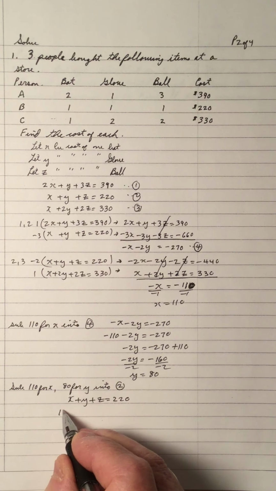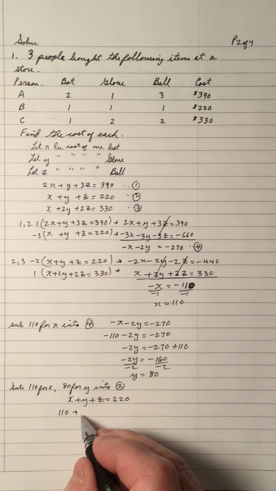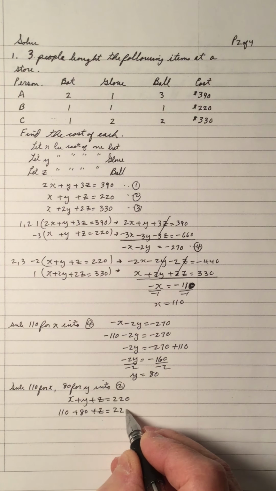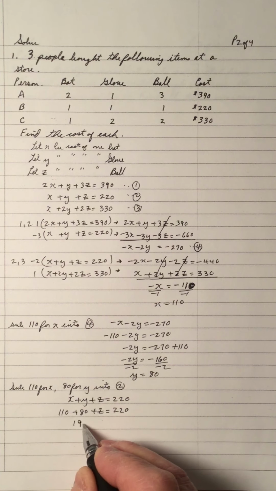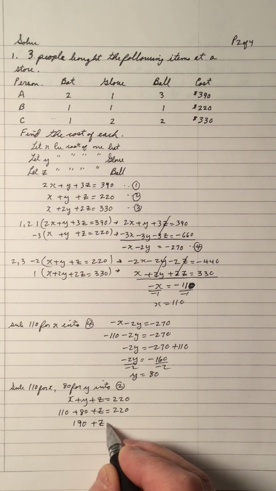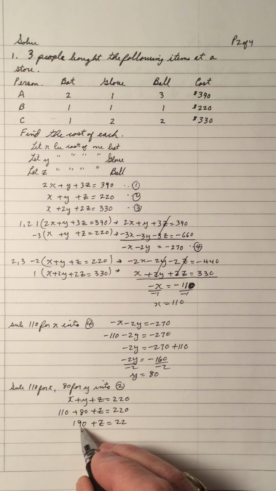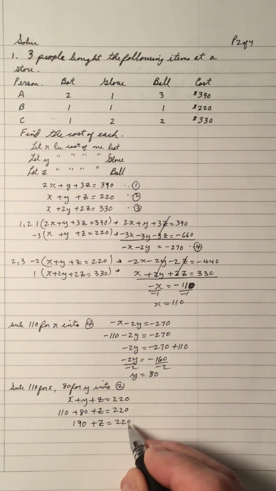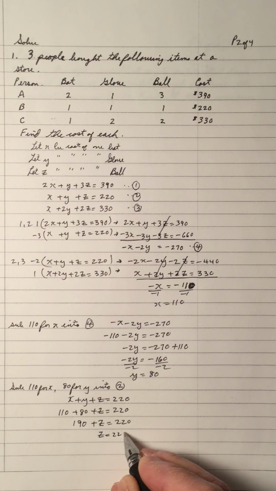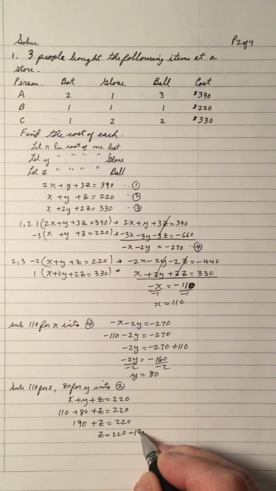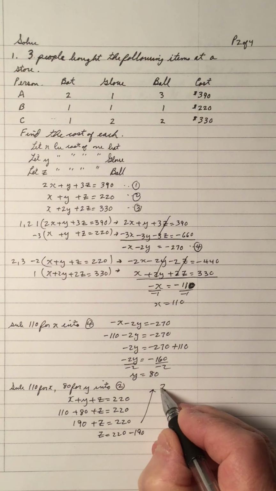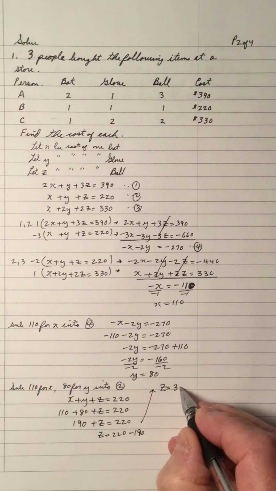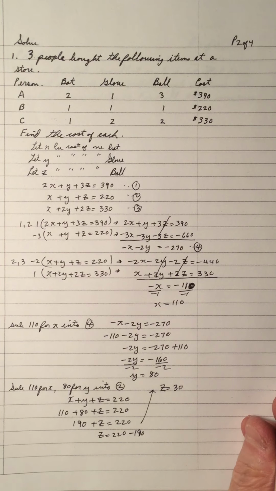So x is 110, y is 80, so we got to work out what z is. 110 plus 80 is 190, and z is equal to 220 minus 190, so that means that z is equal to 220 minus 190 is 30. So we have found them all.